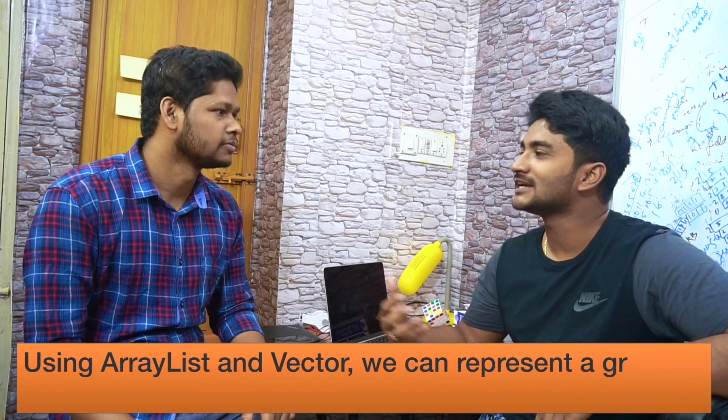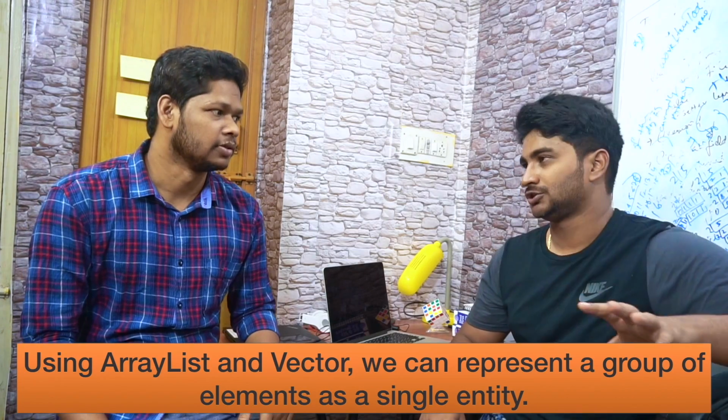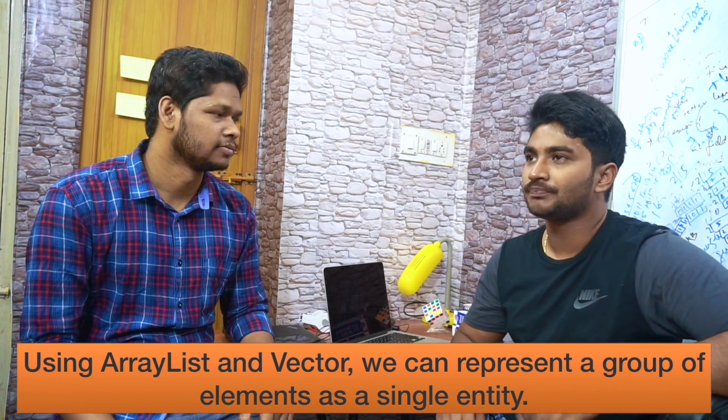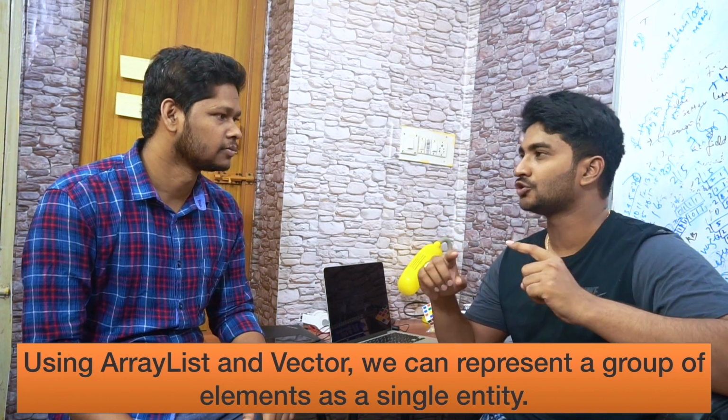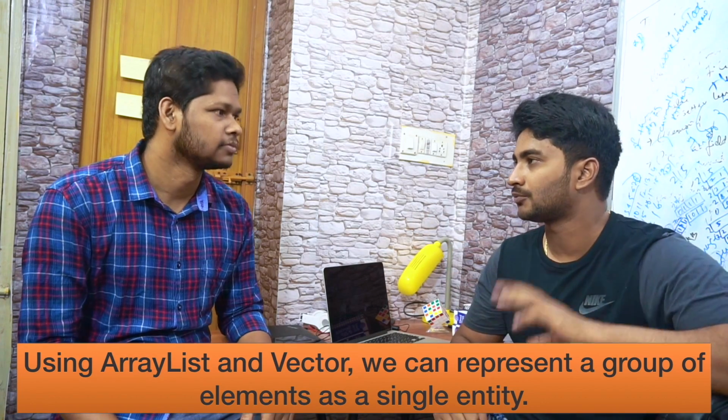What about the behavior? Before that, I want to say one thing: whenever we want to represent a group of objects as a single entity, we can use ArrayList as well as Vector. Exactly. So this is also one similarity. If you want to represent a group of elements as a single entity, we can go for both ArrayList and Vector, right? So the common behavior is going to be the same for both.